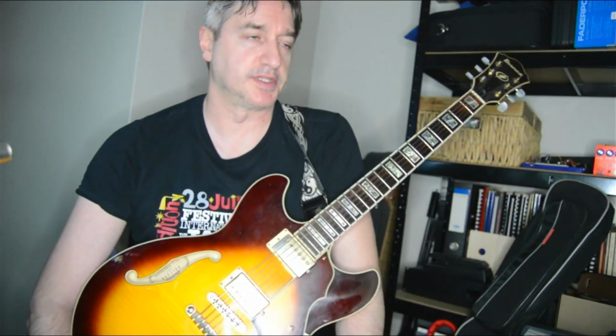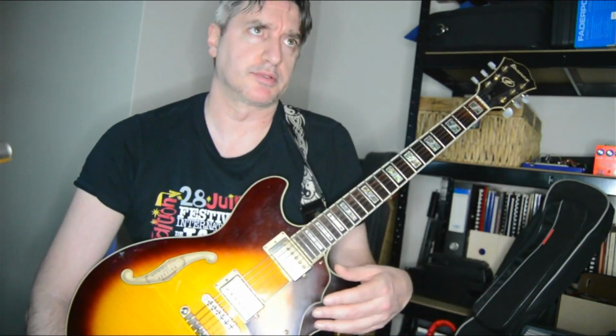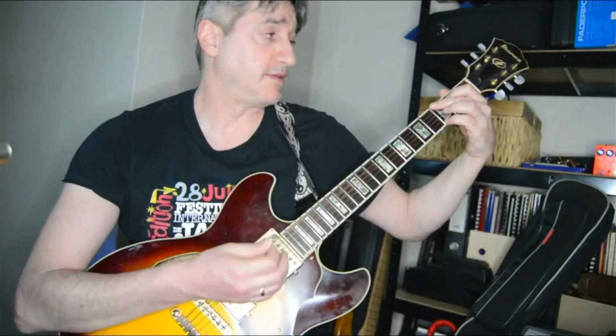To understand the shape of G minor, let's have a look at the shape of G major first. And for those of you that don't know what I mean by shape, as opposed to the chord called G major, this is G major, and we're all probably familiar with it, okay?